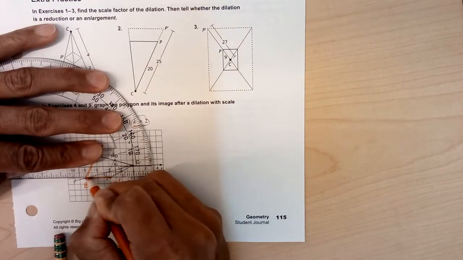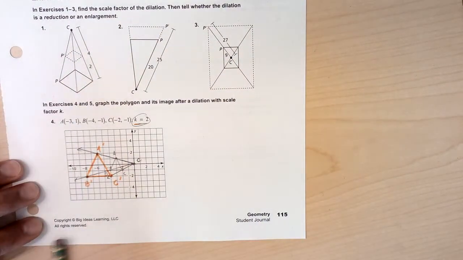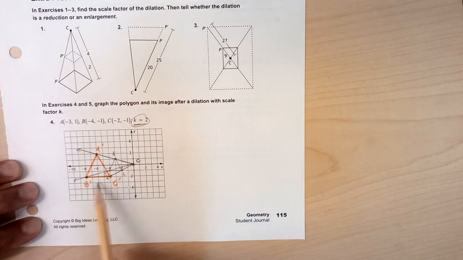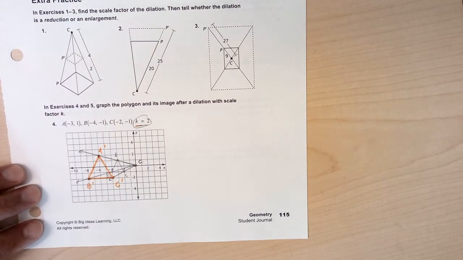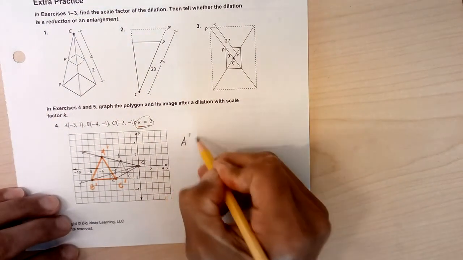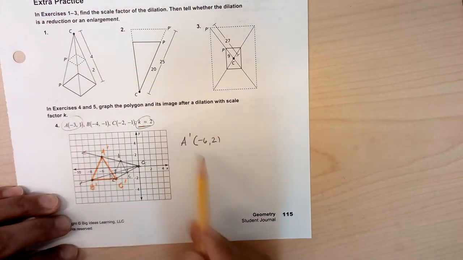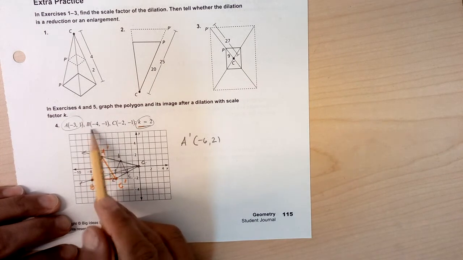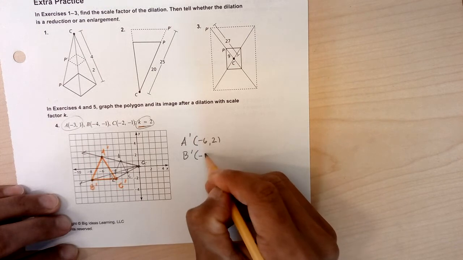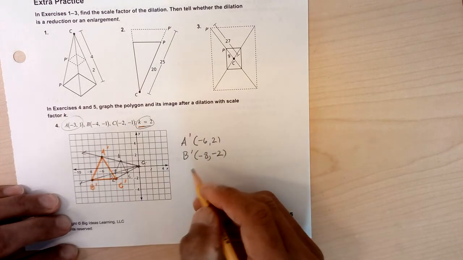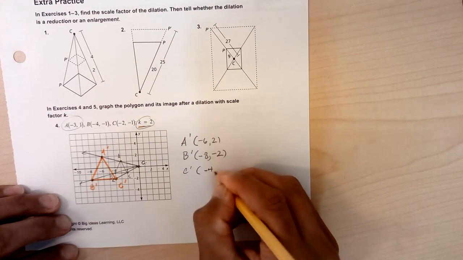It should be the case, and I could double check, that this figure is twice as big as this one. Easiest thing to check, in my opinion, is side length BC compared to B prime C prime. This is 2 units. This is 4 units. It's twice as big. But here's what I'm going to do as well. A prime has the coordinates (-6, 2). I'm going to actually compare them to the original, or the pre-image, ABC. B prime has the coordinates (-8, -2). And then lastly, C prime has the coordinates (-4, -2).